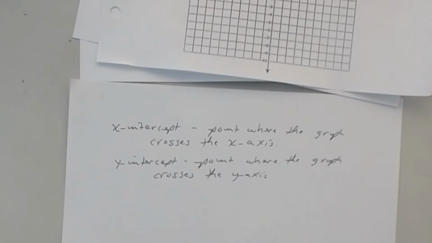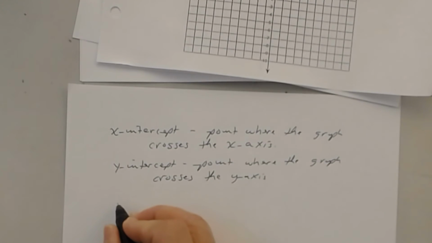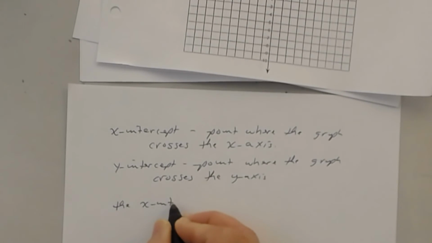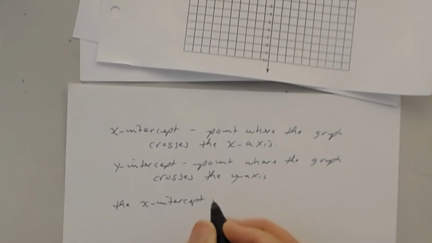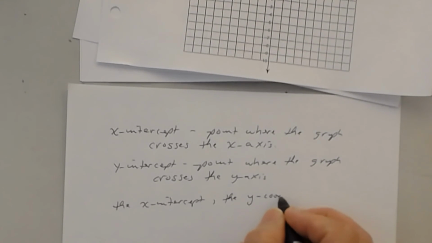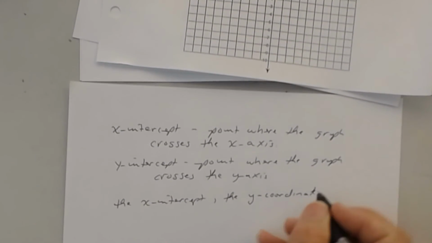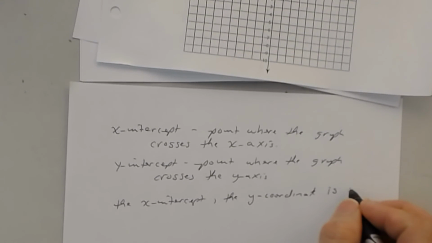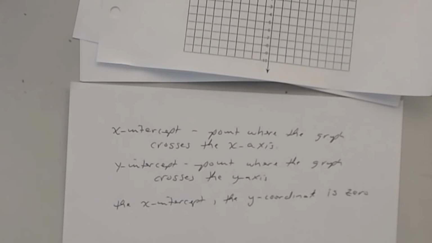So the other thing you need to remember, we're going to need this for next class period, is that for the x-intercept, the y-coordinate is what number? 0. So for the x-intercept, no matter where the graph crosses the x-axis, the y-coordinate is always going to be 0.